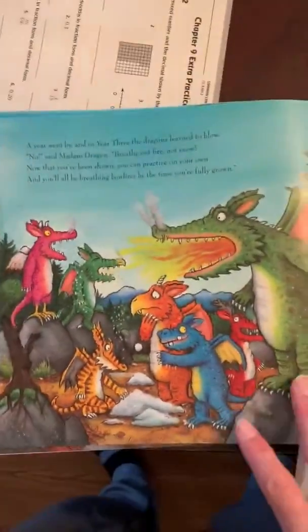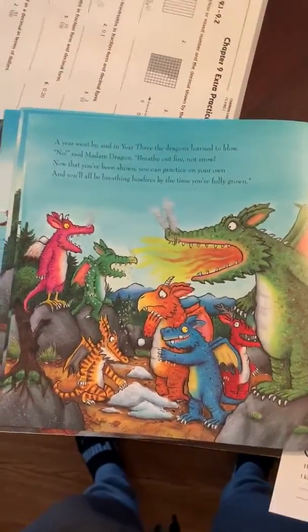You're thinking about sequencing, because this story is happening in order: first, then, next, finally.